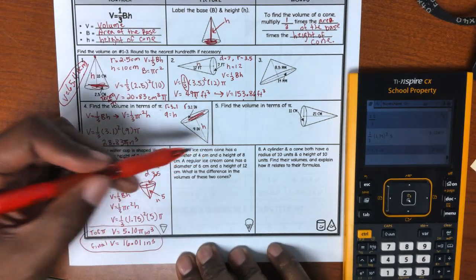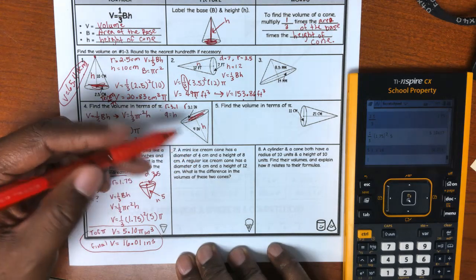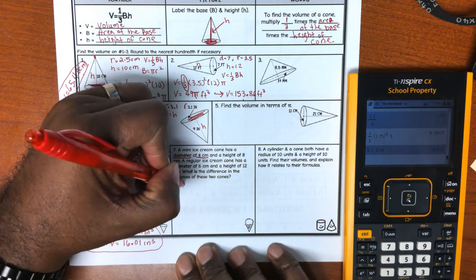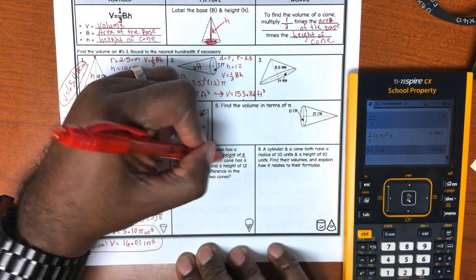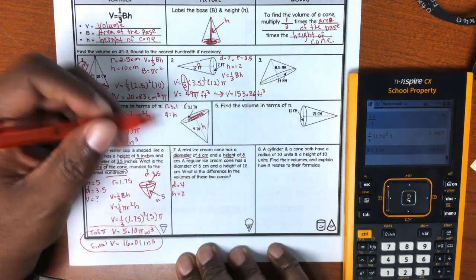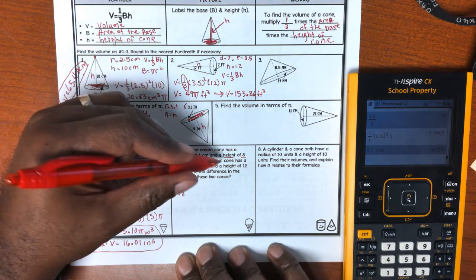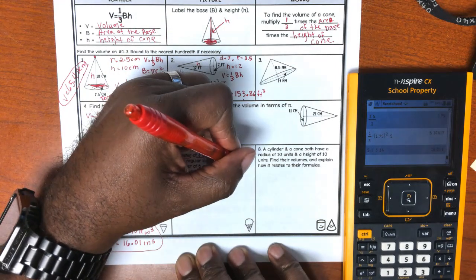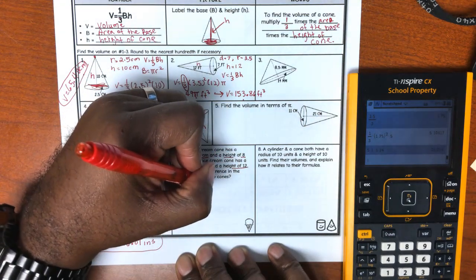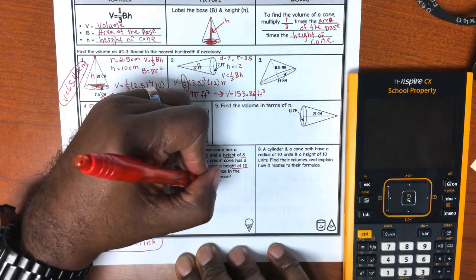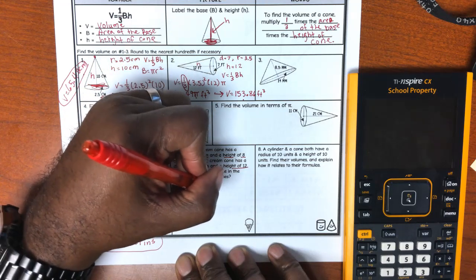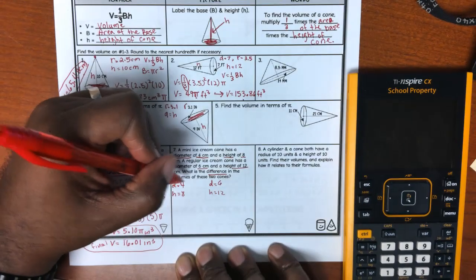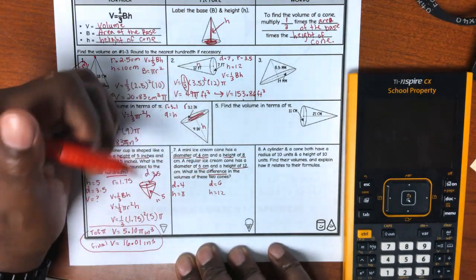A mini ice cream cone has a diameter of 4 and a height of 8 centimeters. So first thing, diameter of 4, so D equals 4. It has a height of 8, so H equals 8. A regular ice cream cone has a diameter of 6 centimeters and a height of 12. So we have two different situations going on here. D equals 6 and H equals 12. What is the difference in the volumes of these two cones? That's an important word. That means subtract, right?